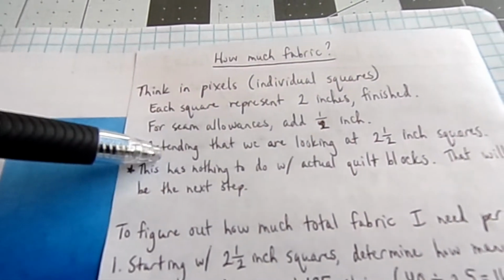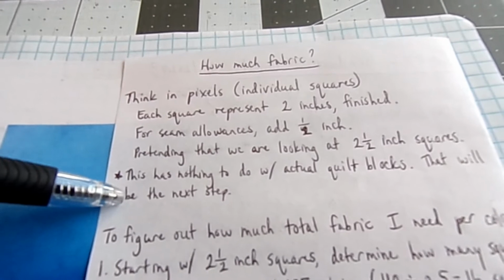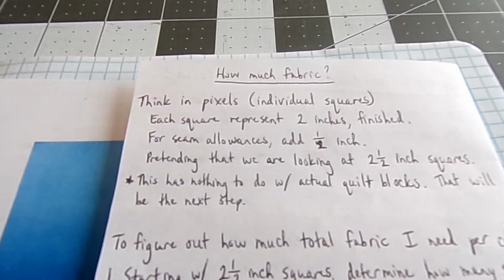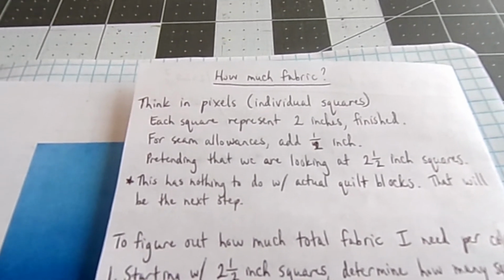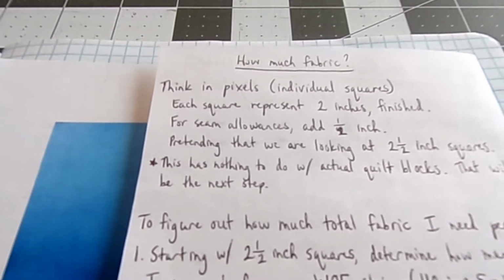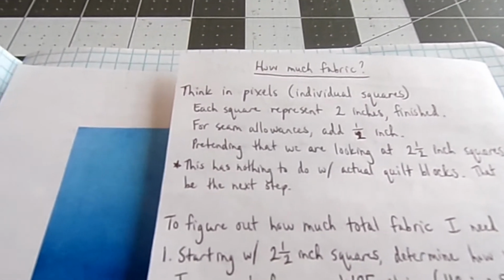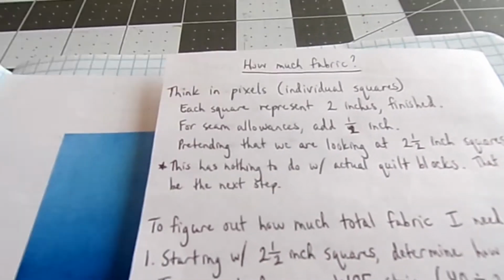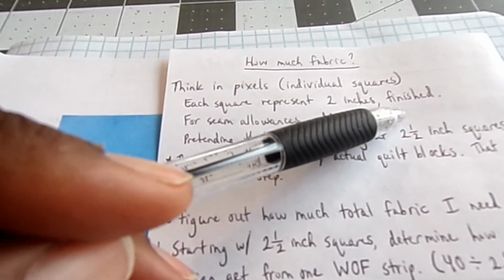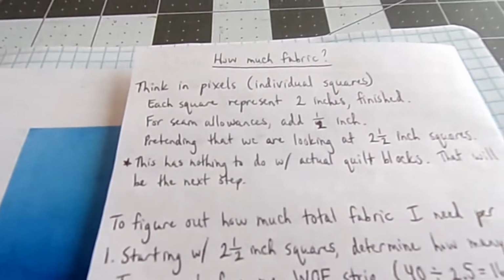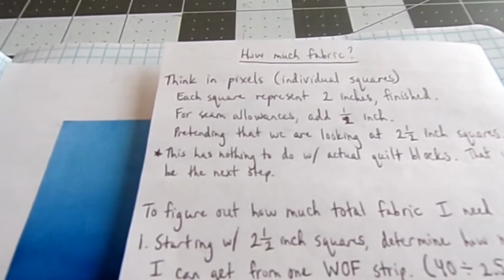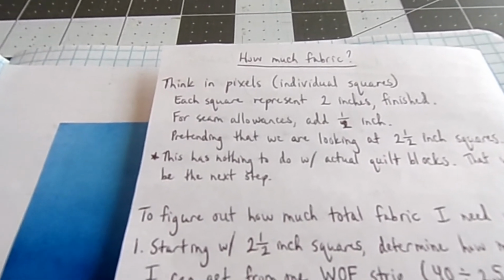And this has nothing to do with actual quilt blocks. That's going to be the next step. So we're only thinking in terms of 2.5 inch squares. If you'll remember, I am going to use the Tumbling Blocks quilt pattern, with my Tumbling Blocks ruler that I got from Missouri Star Quilt Company. And even though we're using 2.5 inch squares as our regular mark to figure out the yardage, the blocks are going to be different, and we'll get to those when I get to the next step.